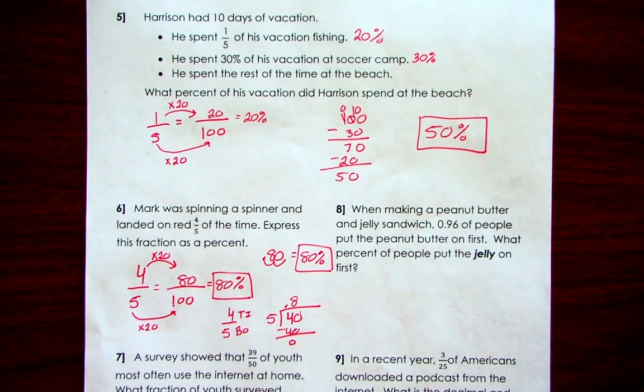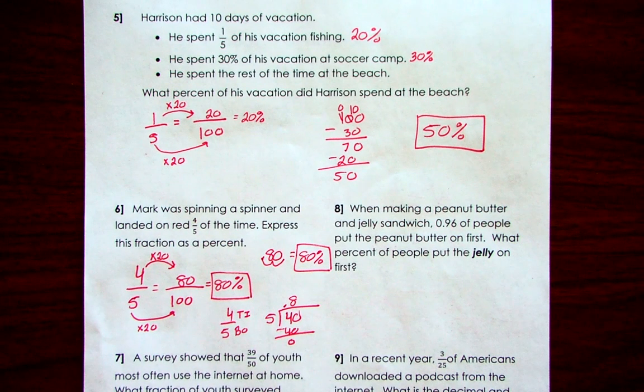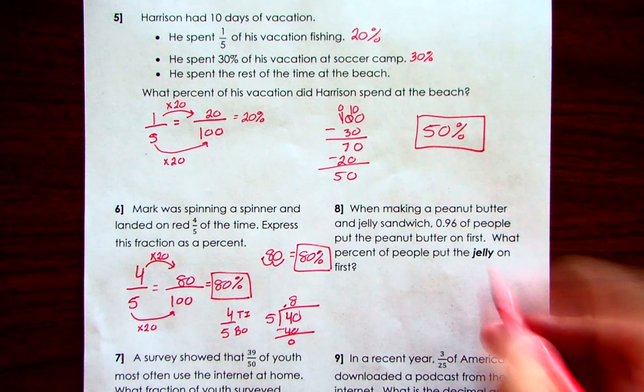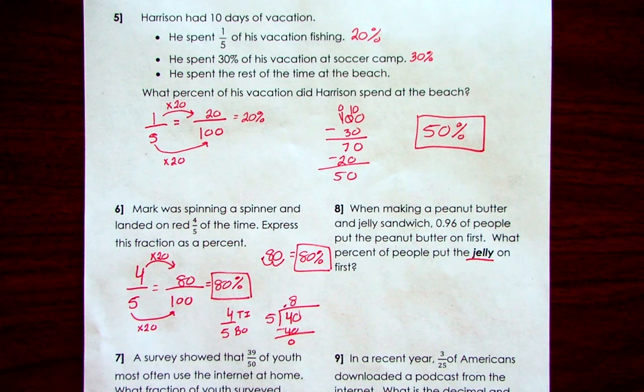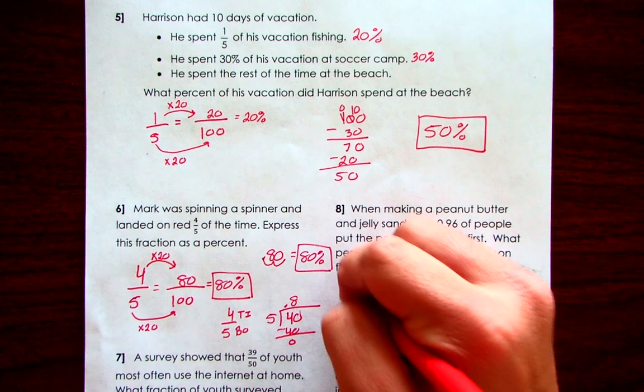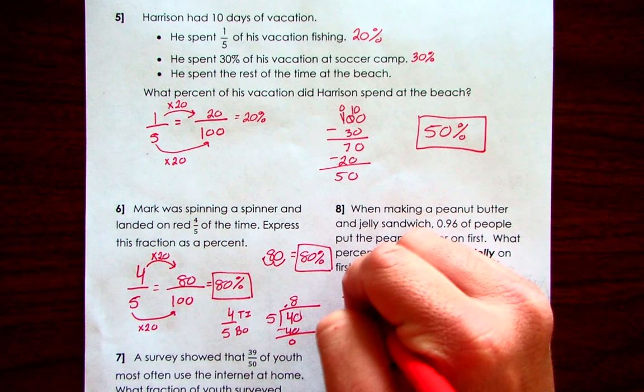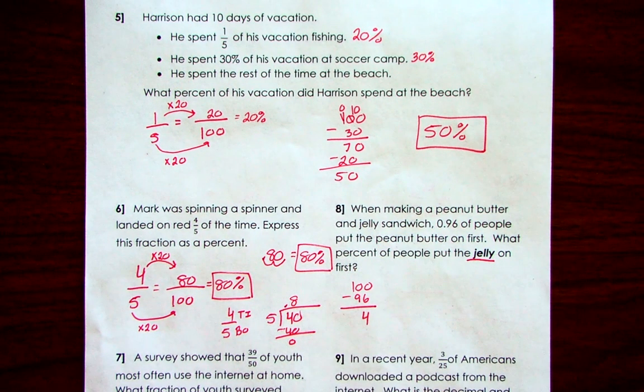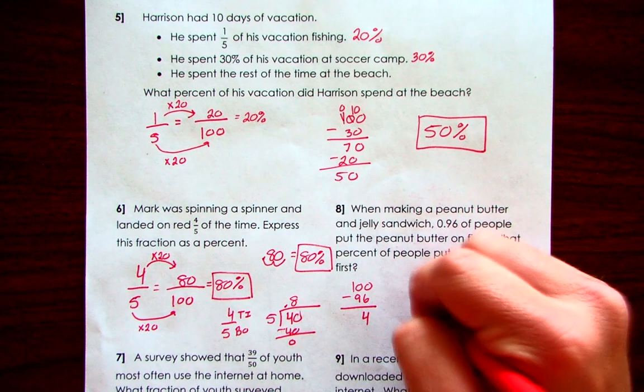Number 8. When making a peanut butter and jelly sandwich, 96/100ths of the people put the peanut butter on first. What percent of the people put the jelly on first? Well, again, percents are out of 100, so if 96% of the people put the peanut butter on first, 100 minus 96 would give you 4. Now it wants it as a percent, so that would just be 4%.